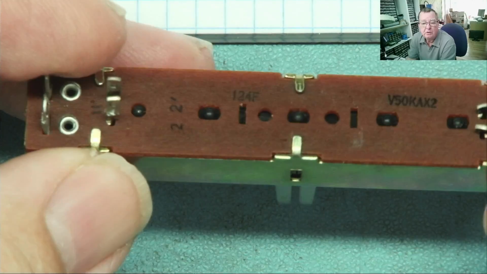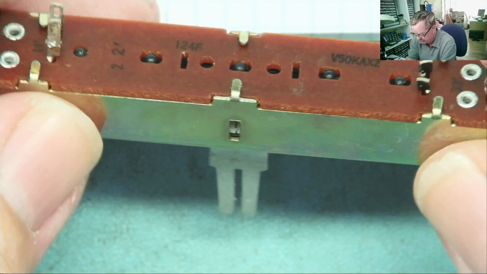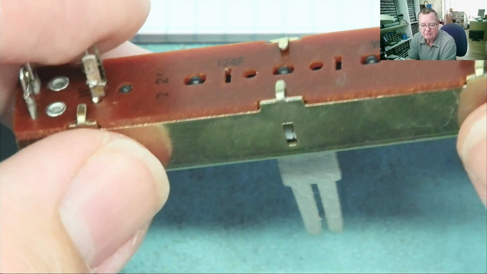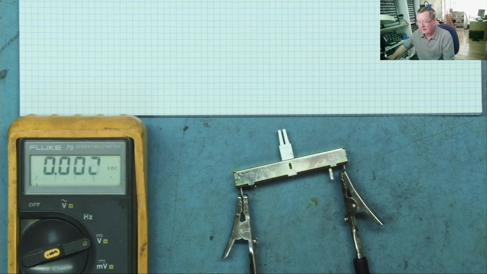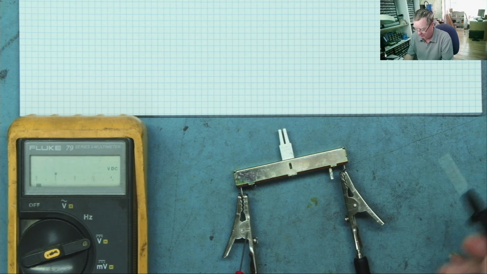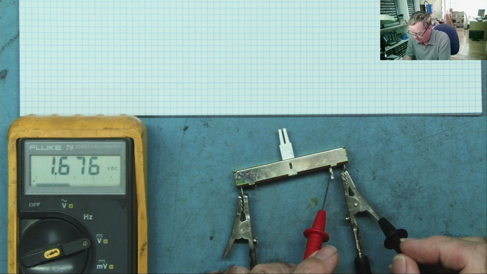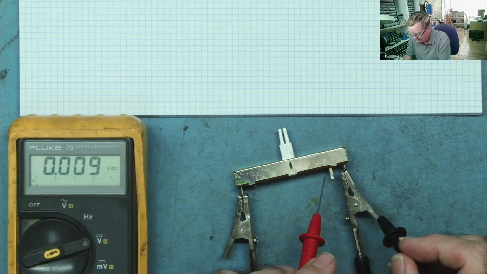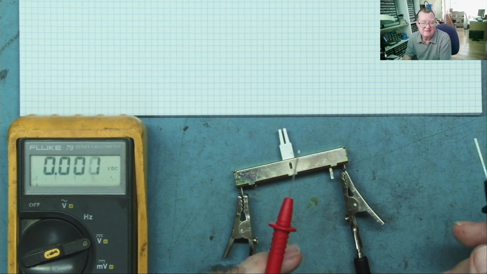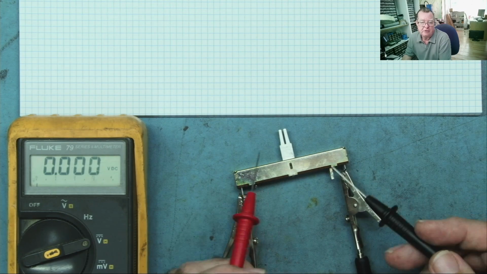So the question was with this one, we applied 10 volts across the potentiometer. What voltage do we see on the slider? So let's have a look to see what the answer is by trying it. So we have 10 volts across our potentiometer. What's the voltage on the slider? Well, it's 1.6. Okay, so it's about 16% of the voltage. It's not half, which a lot of you expected it to be.